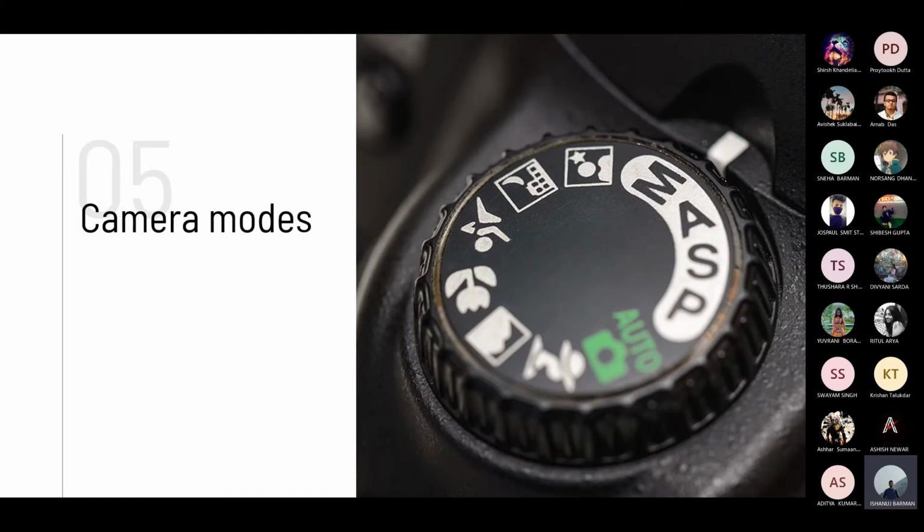Manual mode, everyone knows: you have full control of your camera, from the shutter speed, aperture, ISO, the white balance, the bracketing, and the look and feel, everything that you want. If you're exploring, it's preferred to click in manual so that you get to know your camera very well.